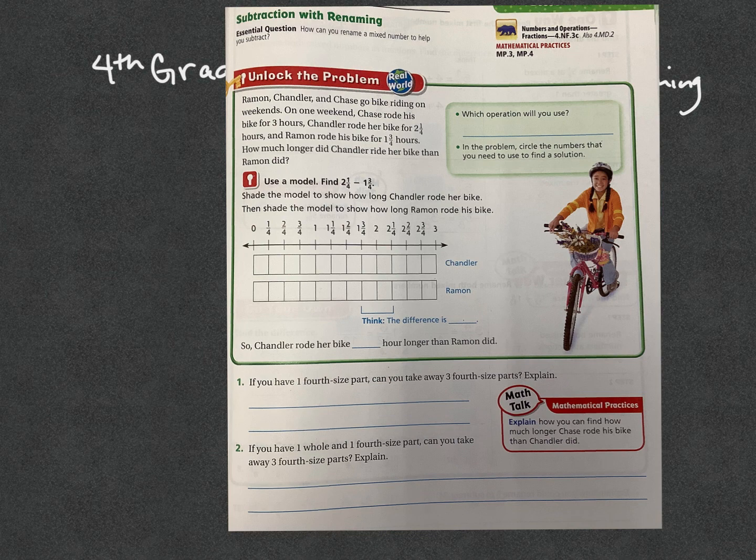Well, by now you guys know how much longer means, how much longer is a subtract sort of a question. We're looking for the difference between two. So what operation will I use? I will subtract. How much more or how much less is a difference problem, and that is subtract.